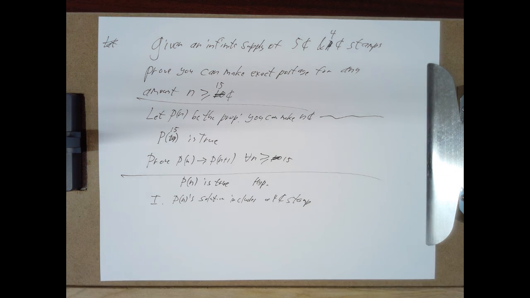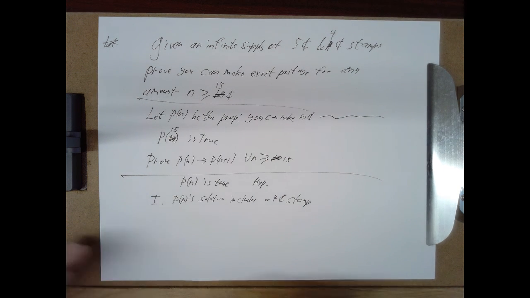So in order to make postage of n, you had some 5-cent and some 4-cent stamps, you had at least one 4-cent stamp. If that's the case, you can replace that 4-cent stamp with a 5-cent stamp, and now your total postage has gone up by 1 penny from n to n plus 1. For example, let's say 20 cents, you had 5 4-cent stamps.